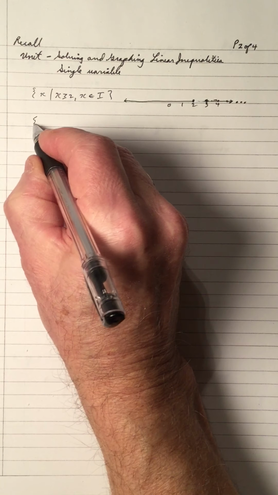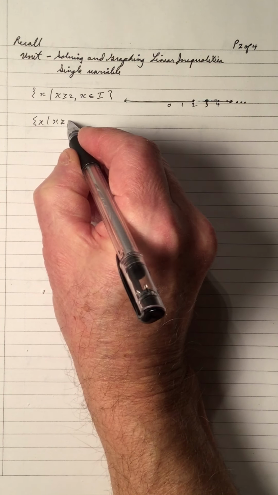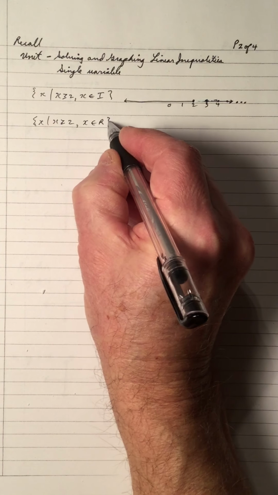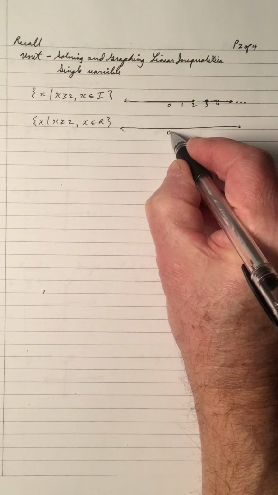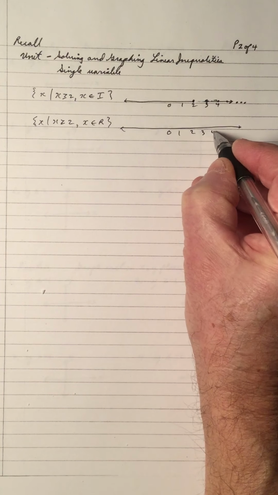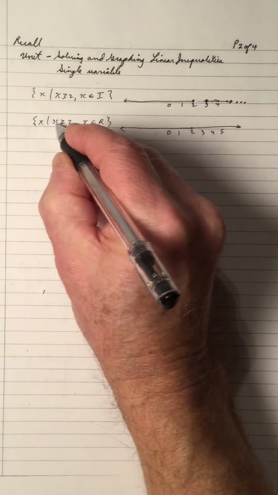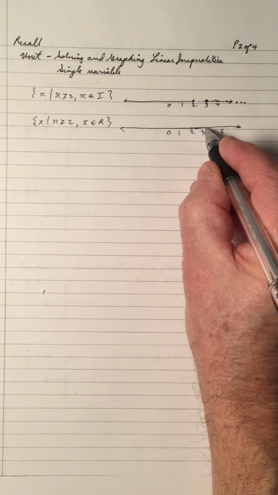We can also look at a single variable on the same inequality, but this time x belongs to the reals. We have a number line, 0, 1, 2, 3, 4, 5, etc., and it starts at 2 because it's greater than or equal to 2, but it belongs to the reals, and the reals is the shading.